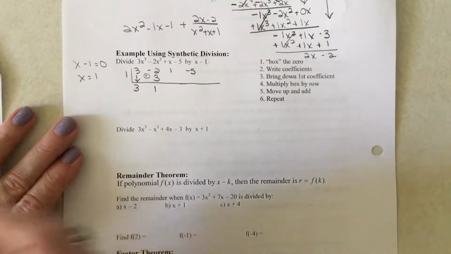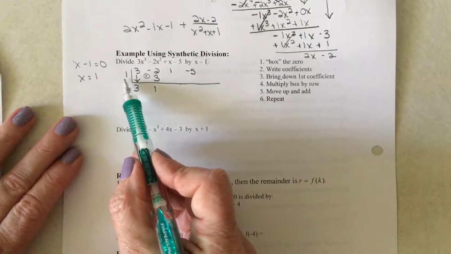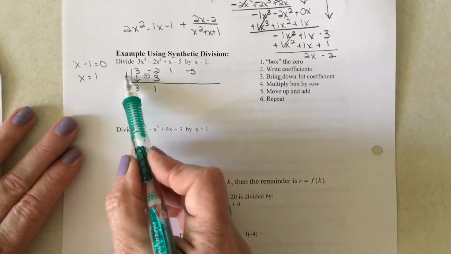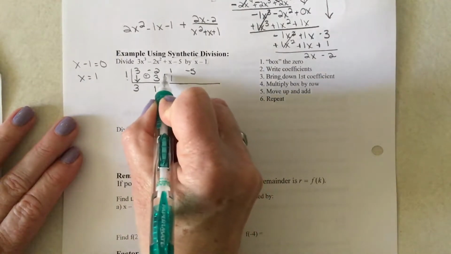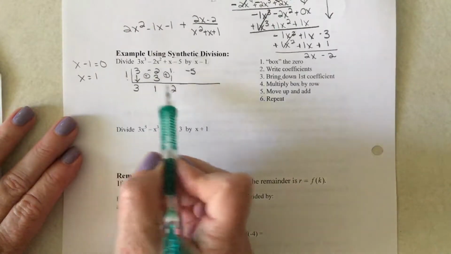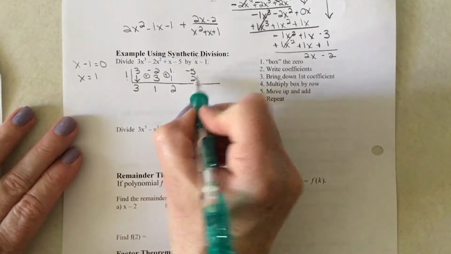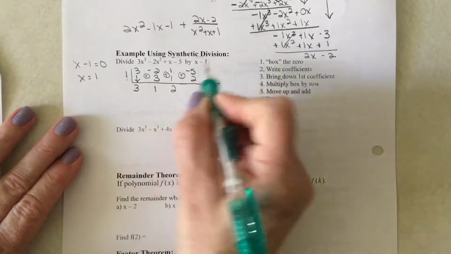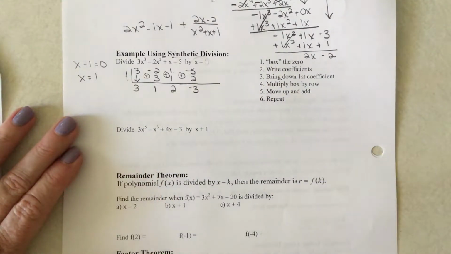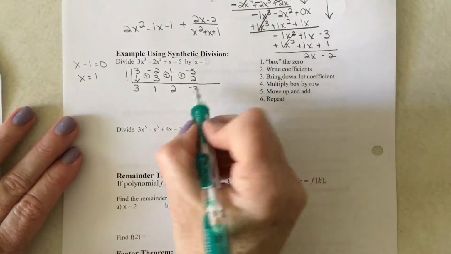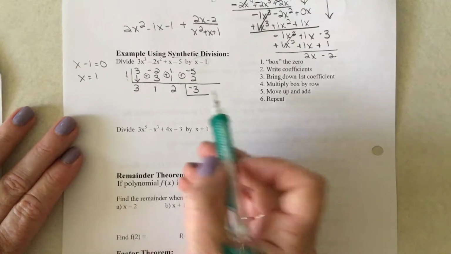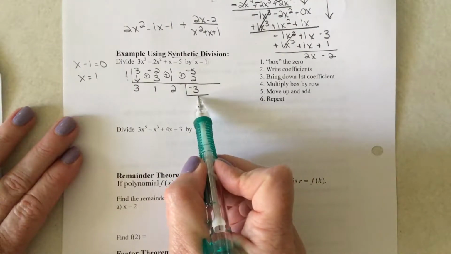So -2 plus 3 is a positive 1. Now I'm back to the outside, and everything down below is going to get multiplied by my x value 1 over here on the left-hand side. So 1 times 1 is 1. I'm on the inside again, so I add. On the outside now, 1 times 2 is 2. On the inside, so I add. -5 plus 2 is -3. Now I always get in the habit, when I find my last term, I box that out because that is my remainder.